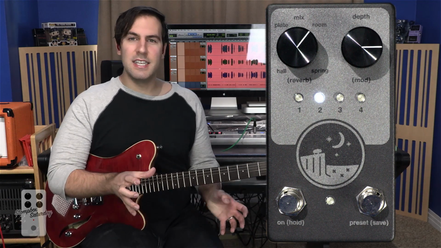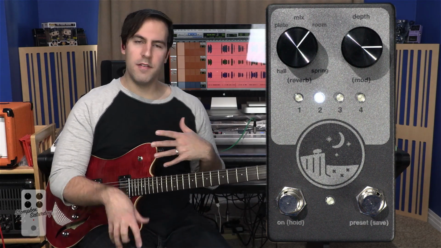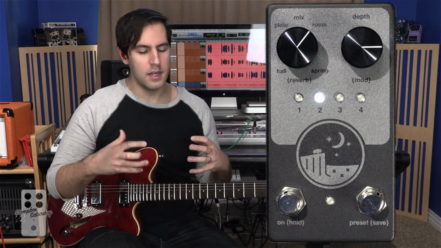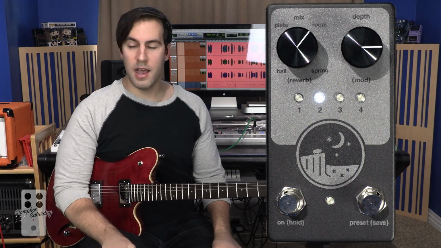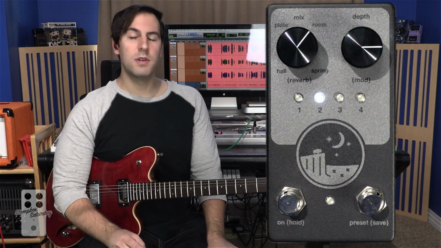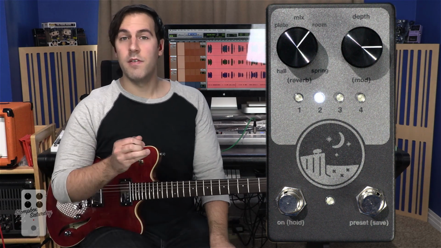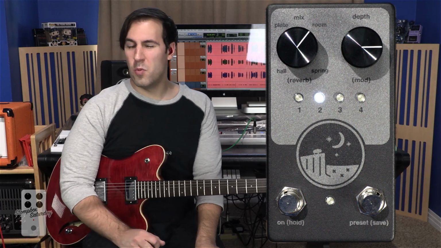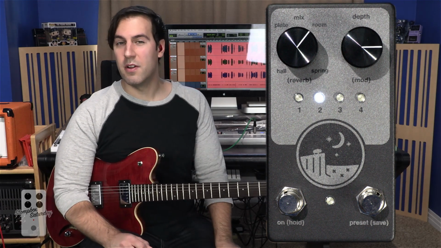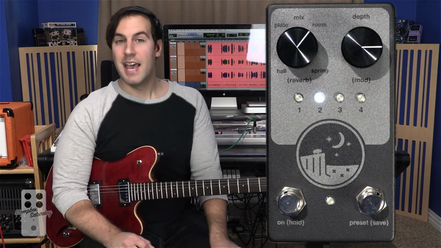Now you might be looking at this and thinking, well, other pedals have more level of control, and I can manipulate more things in order to get the sound that I want. But the great thing about Ghost Ridge is a lot of that work has already been done for you. And really, I can't think about wanting to change much on these algorithms. I'm pretty happy with them as it is.